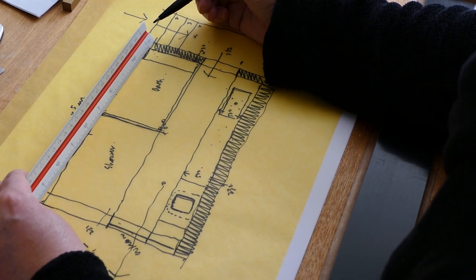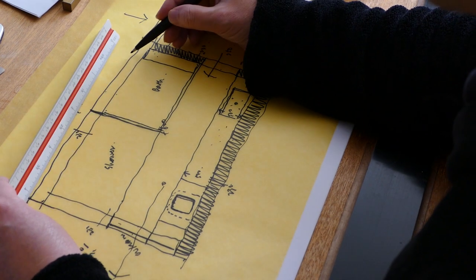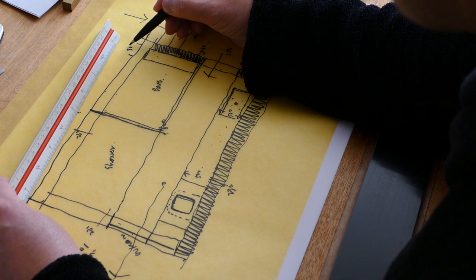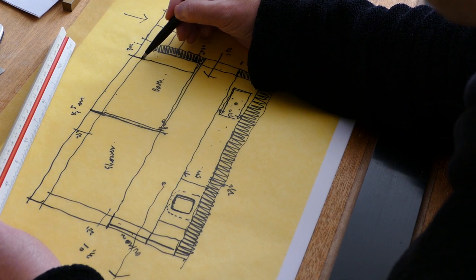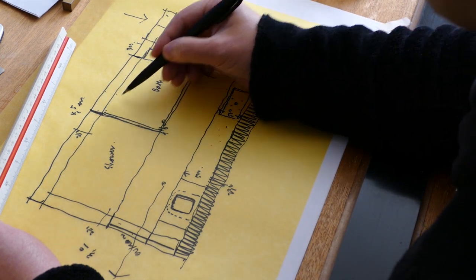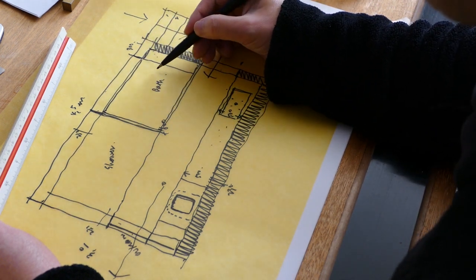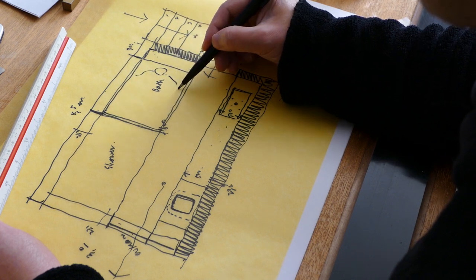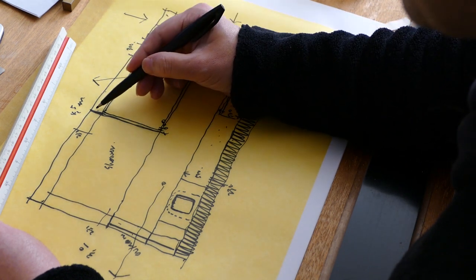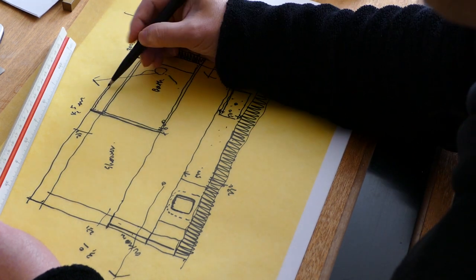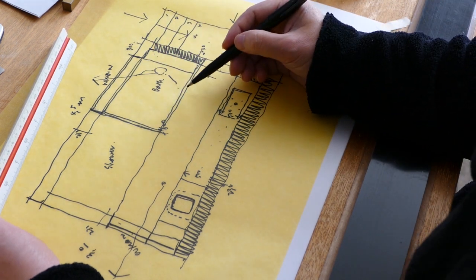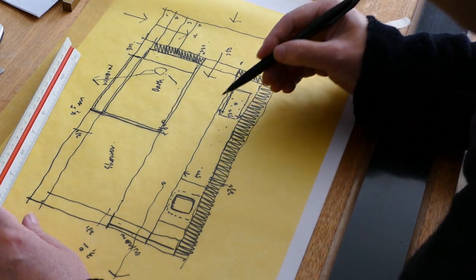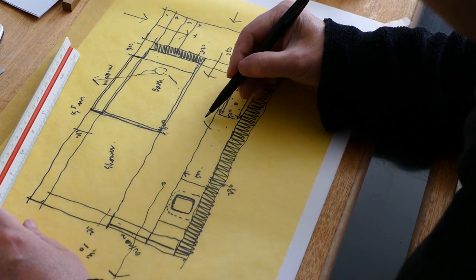So let's say about 300 millimeters. Yeah. Then I'll make actually the window, so when you're inside the bath, you can see outside. It's not a bad idea, isn't it? So this is a window, looking outside.